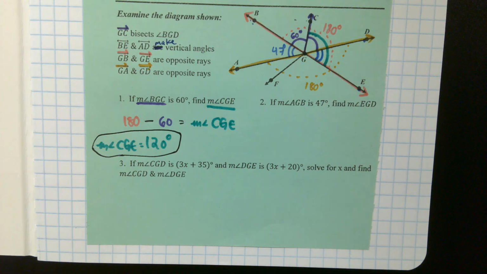A straight line is always 180 from here to there. It's always 180. So, yeah. Oh, so we have 180 minus. It could be. I see why you're thinking that.